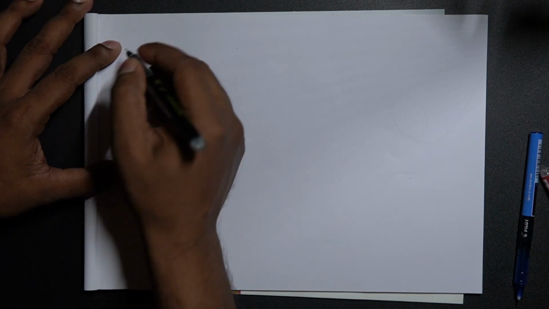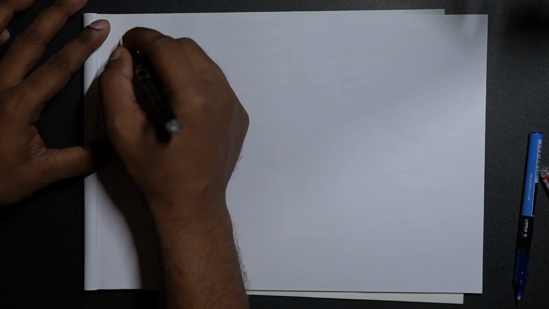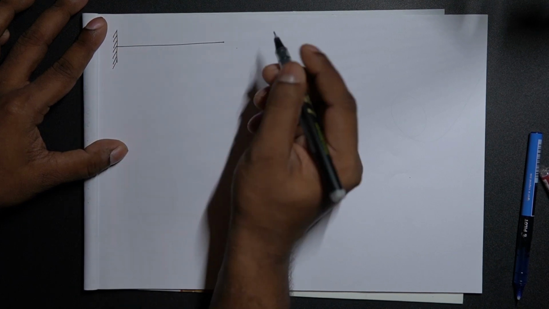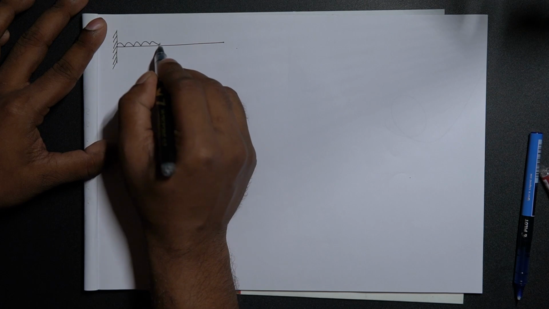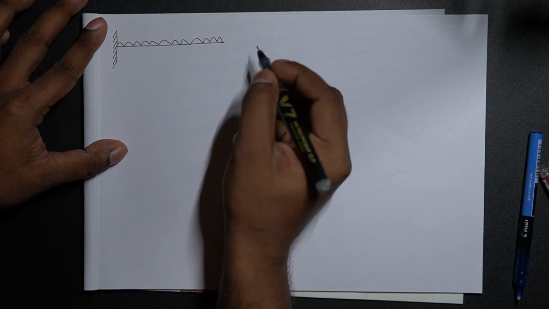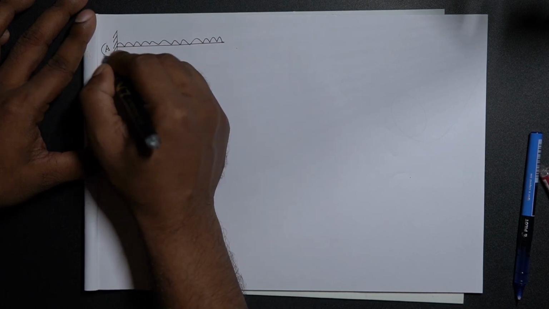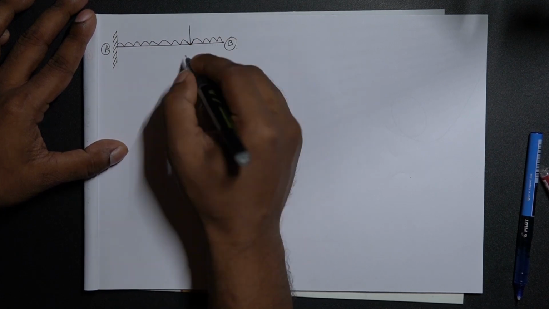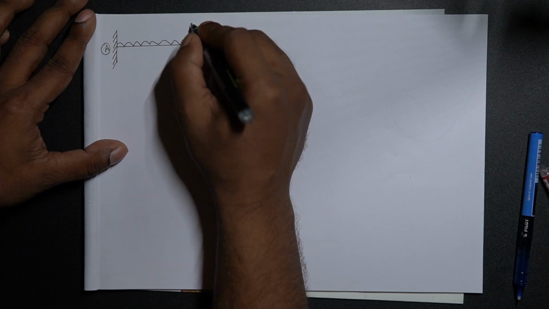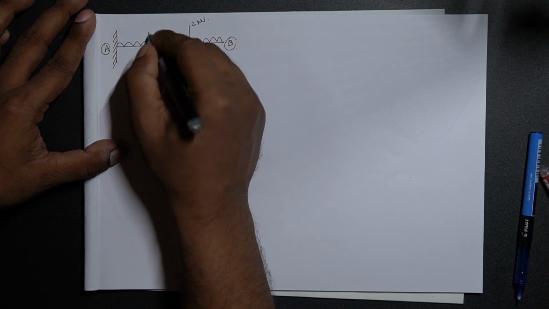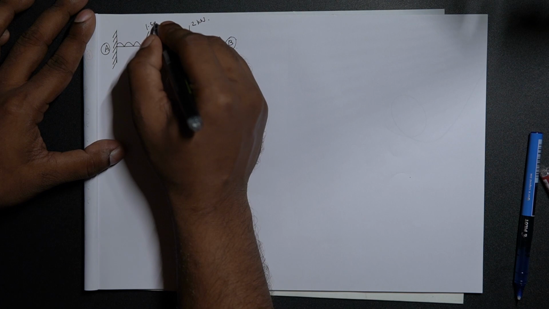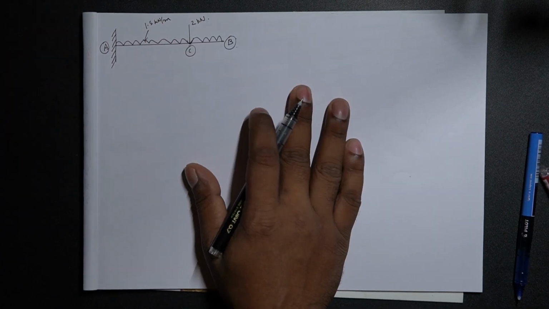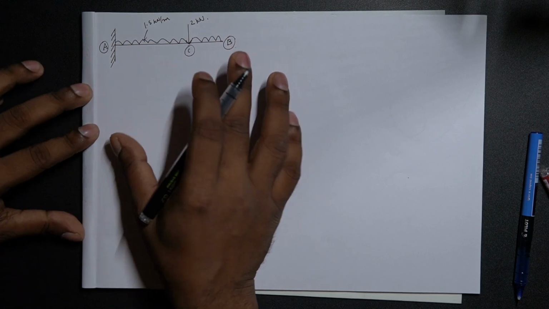Let's solve another example with respect to the shear force and bending moment diagrams for a cantilever beam. We have a cantilever beam with a uniformly distributed load for the entire beam span. Let's call this A, let's call this B, and let's combine it with a point load at point C of 2 kilonewtons. Let's say the UDL is 1.5 kilonewton per meter. And let's draw the shear force and bending moment diagram for this particular example.